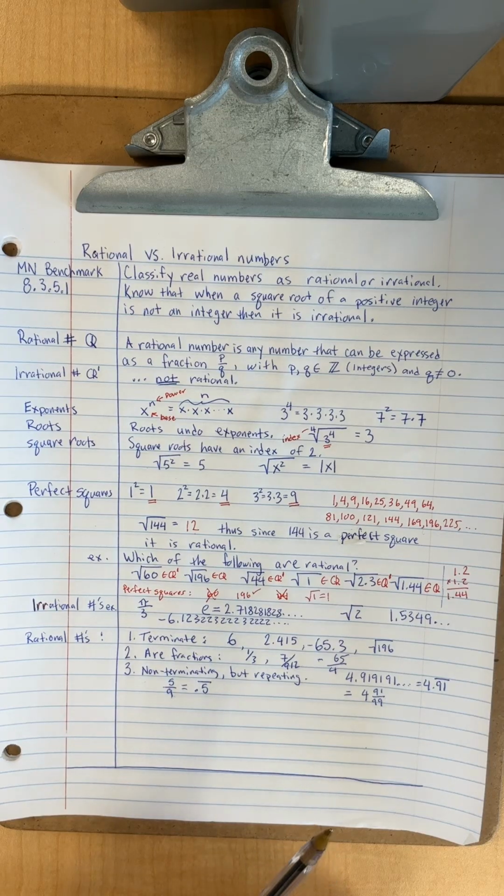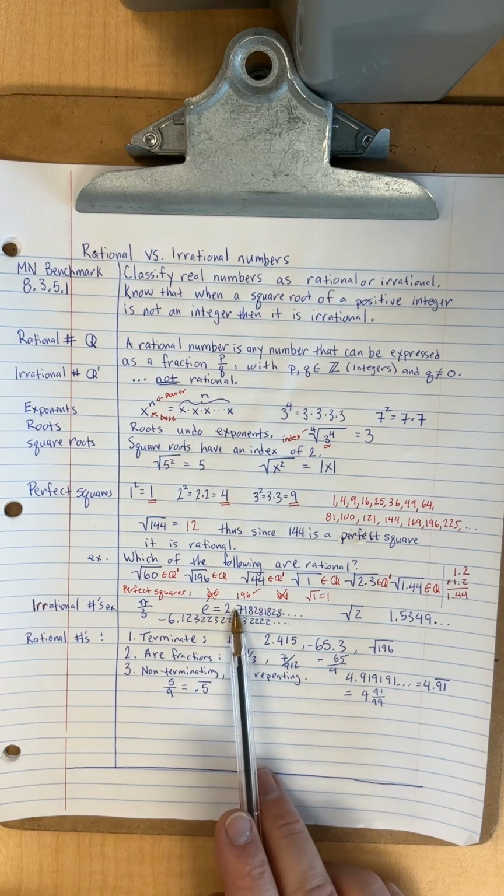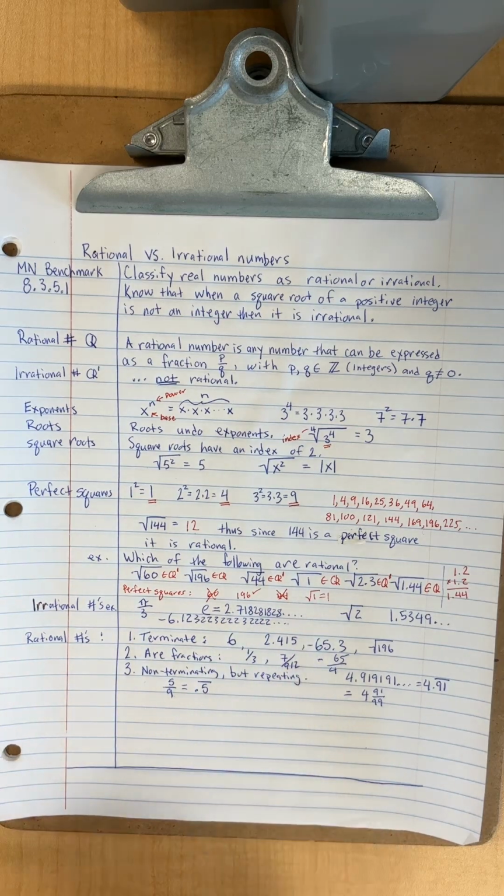Even if you add something to an irrational number, unless you're taking e minus e, which gives you 0, then it would be something different. Otherwise, unless you're subtracting the same thing.